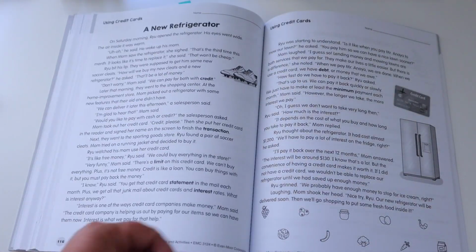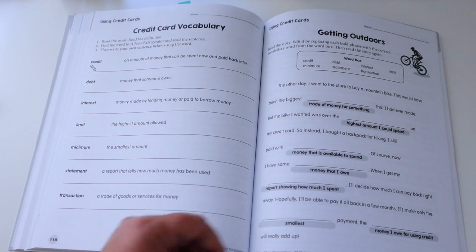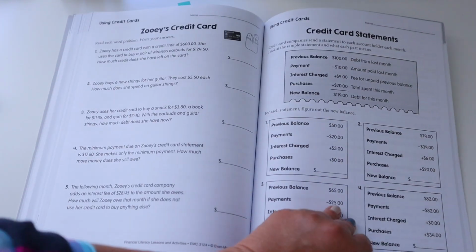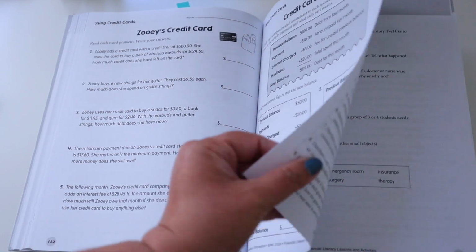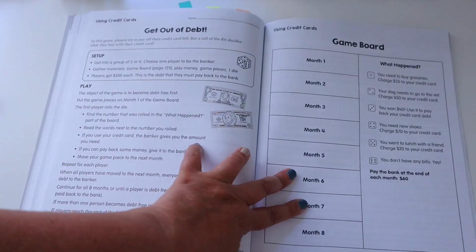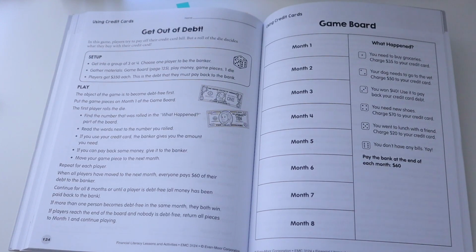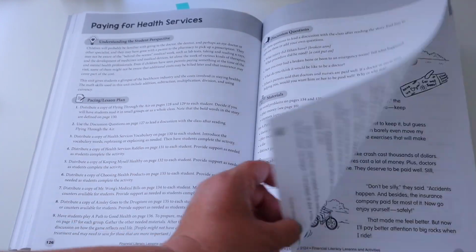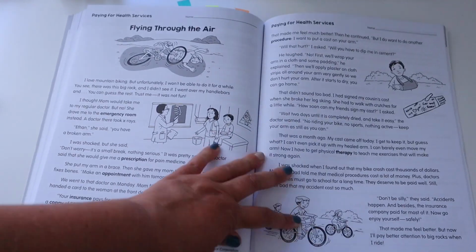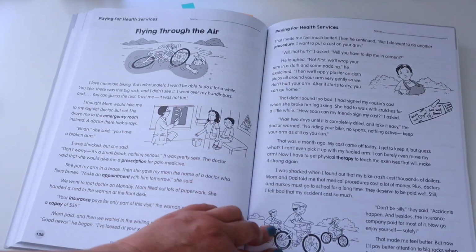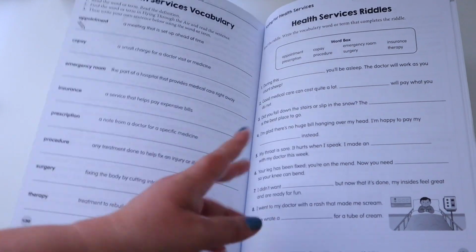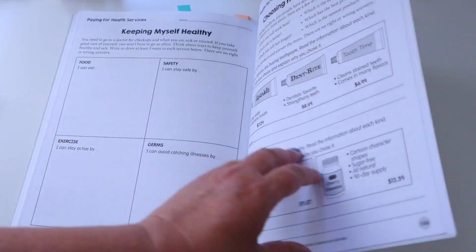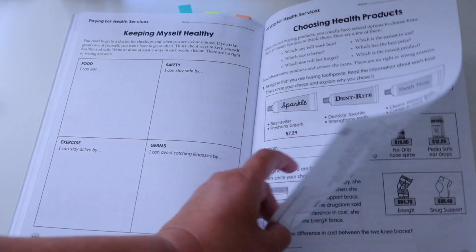Another lesson using credit cards, a new refrigerator. Vocabulary, getting outdoors, making a statement, credit card statements, some math, another game board, get out of debt. I am pretty sure that will be pretty fun. Flying through the air, health services riddles, health services vocabulary, choosing health products.